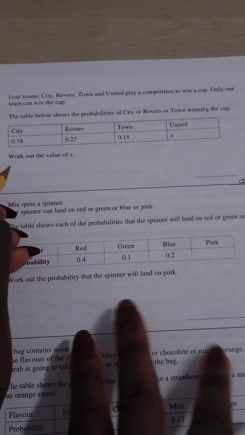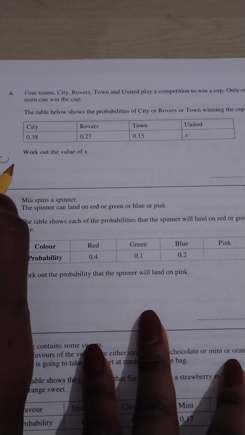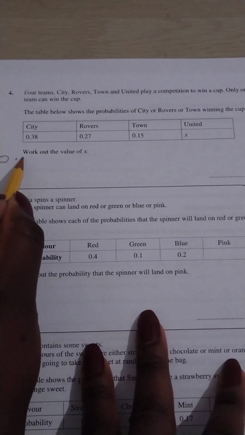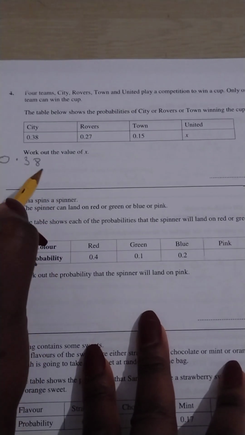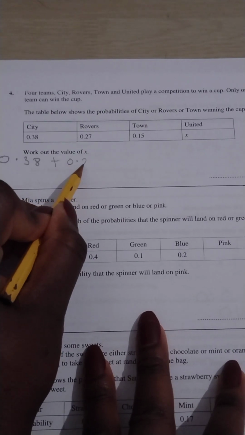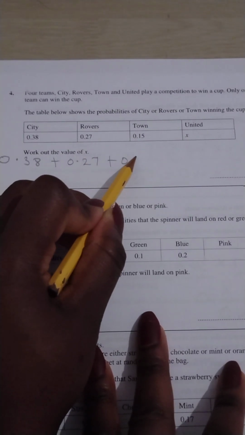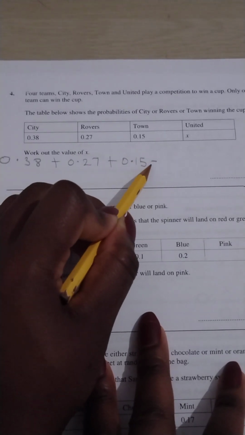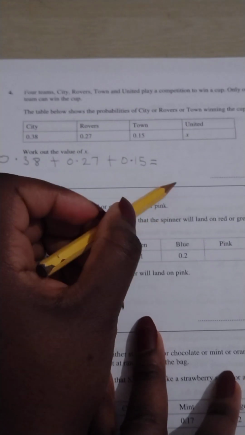So 0.38 for City plus 0.27 for Rovers plus 0.15 for Town.